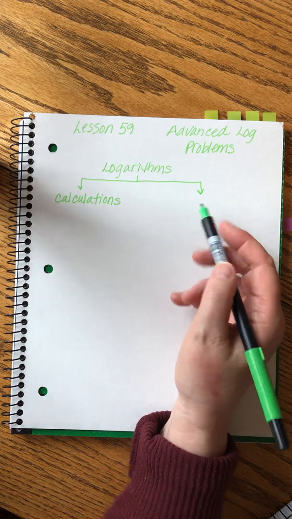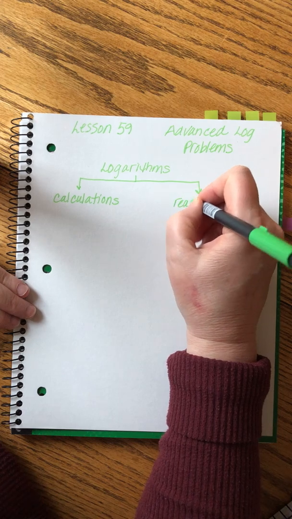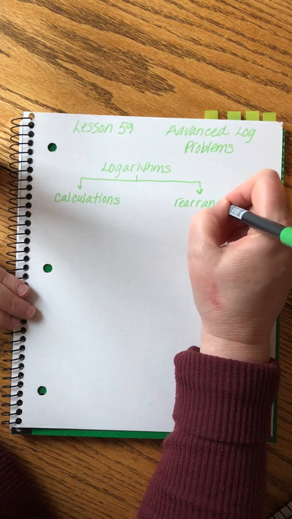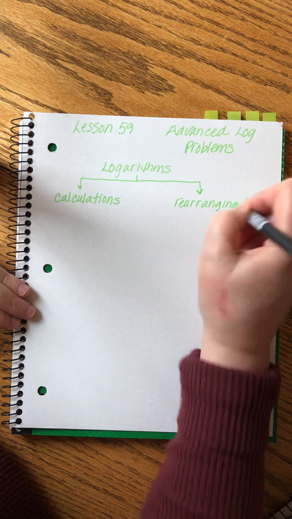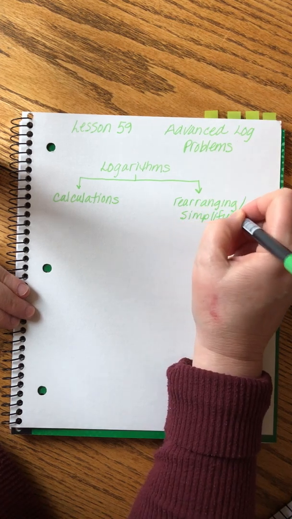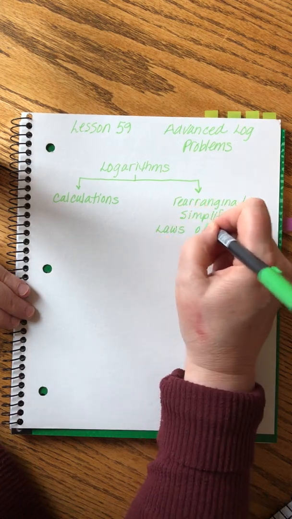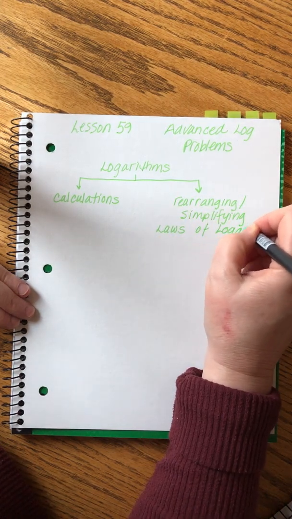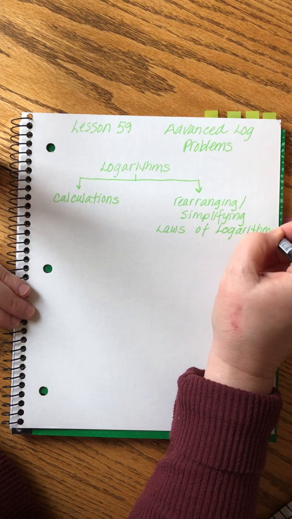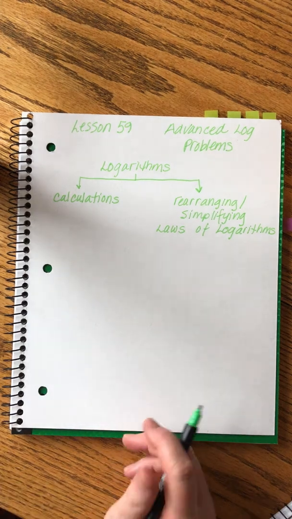The other side is where we're basically just working on rearranging and simplifying. This in particular is where we have used the laws of logarithms to help us accomplish that. And I'll give you a quick recap.